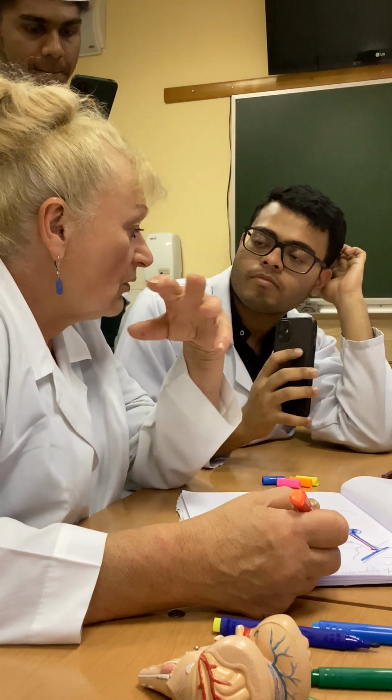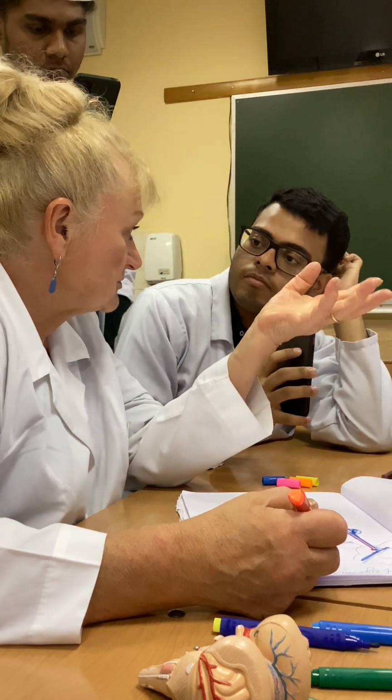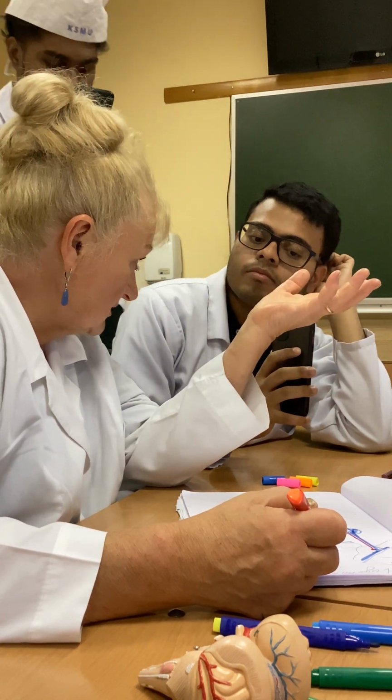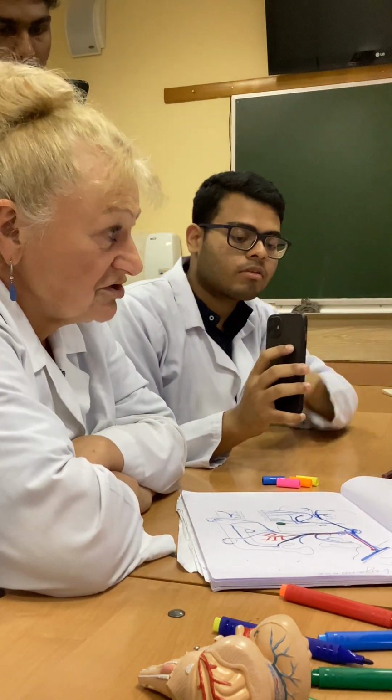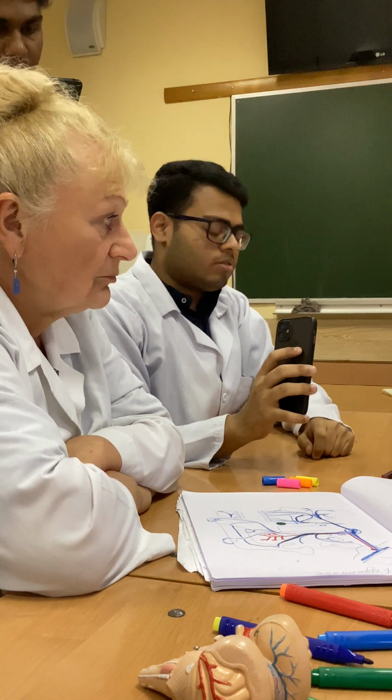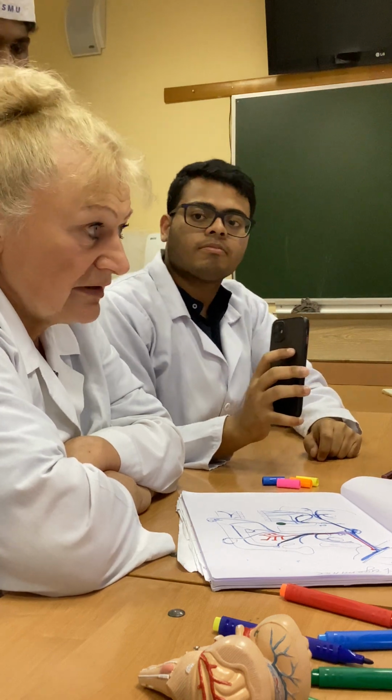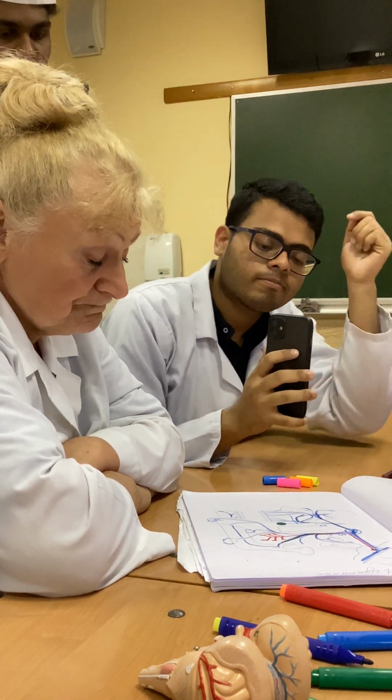Why? Because all expression muscles don't have a capsule. The buccinator muscle has a capsule. Did you understand? Okay, but they're all mastication muscles: temporal, masseter, pterygoid lateral, pterygoid medial.